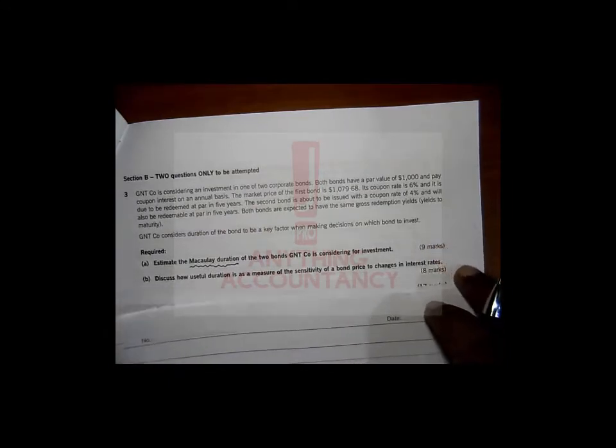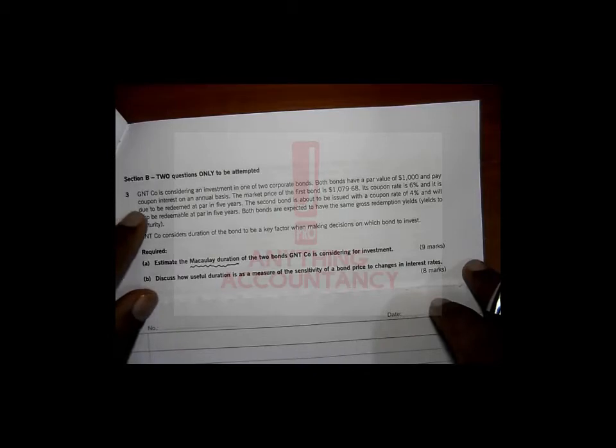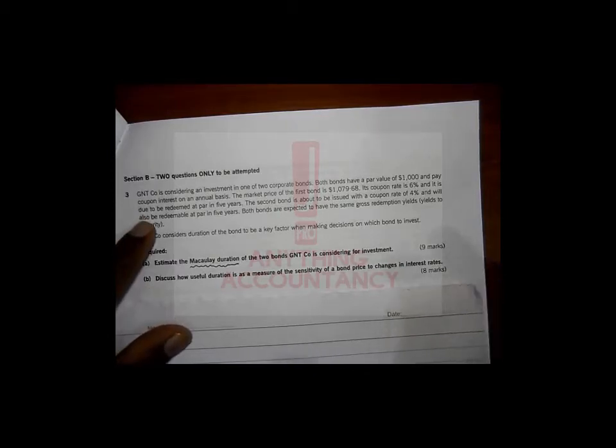Now GNT Co is considering an investment in one of two corporate bonds. Both bonds have a par value of 1,000 and pay coupon interest on an annual basis. The market price for the first bond is 1,079 and the coupon rate is 6%. It's due to be redeemed in 5 years' time. So 6% coupon rate, $1,000 face value. The second bond is about to be issued with a coupon rate of 4%, and will be redeemable in 5 years' time. Both bonds are expected to have the same gross redemption yield to maturity.